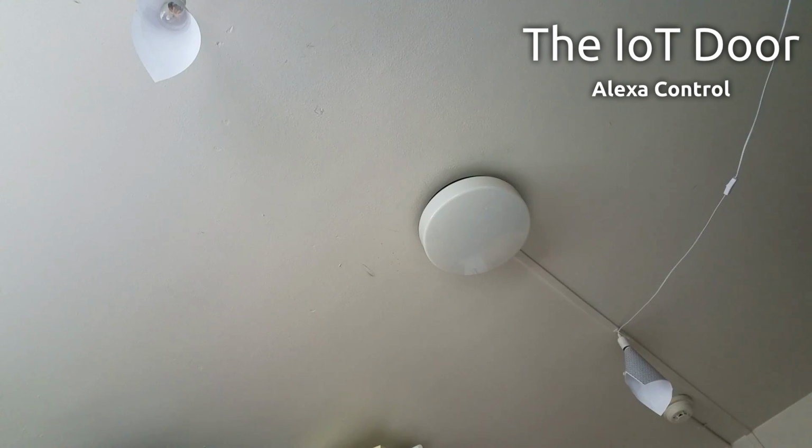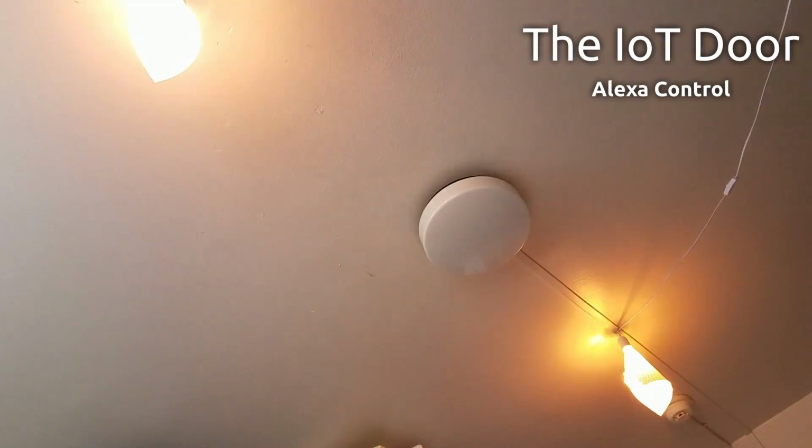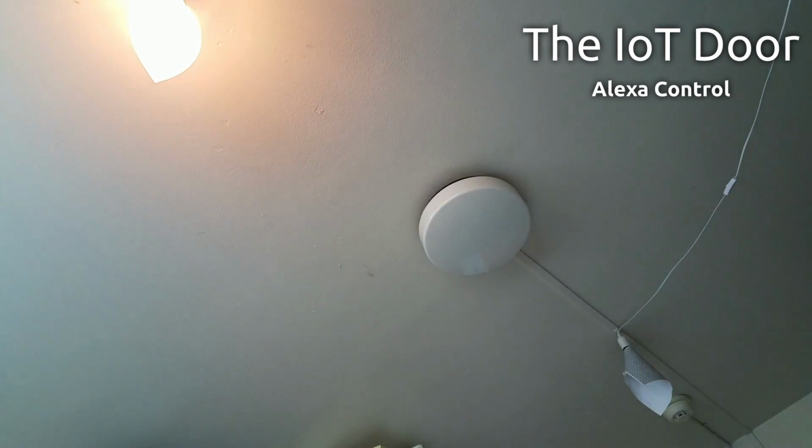Alexa. Yes. Trigger lights on. Sending them to it. Alexa. Yes. Trigger door light. Sending them to it. Alexa. Yes. Trigger lights off.